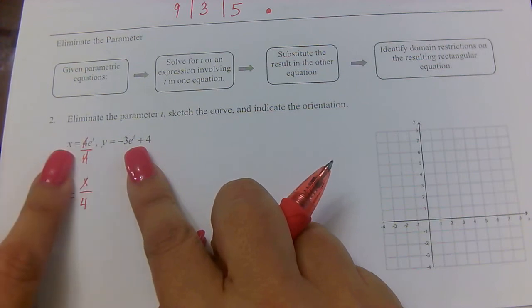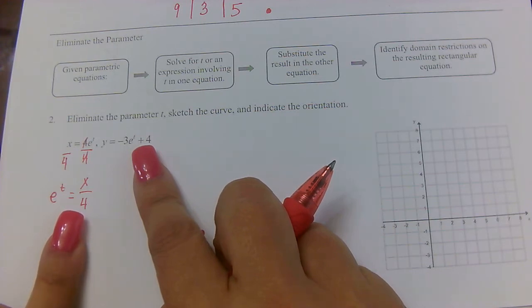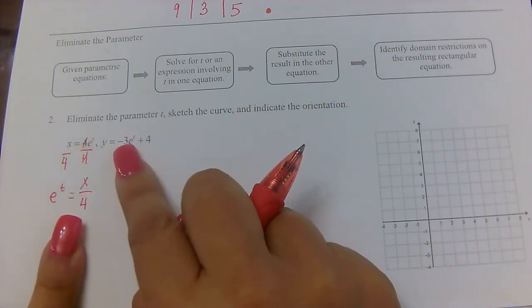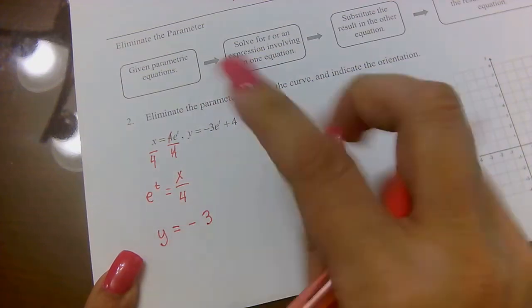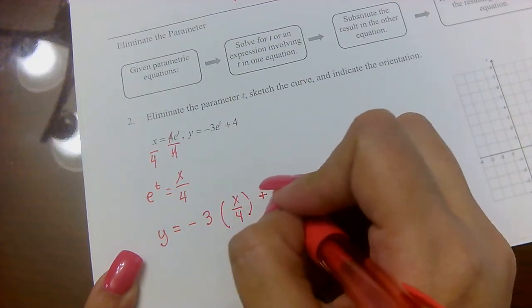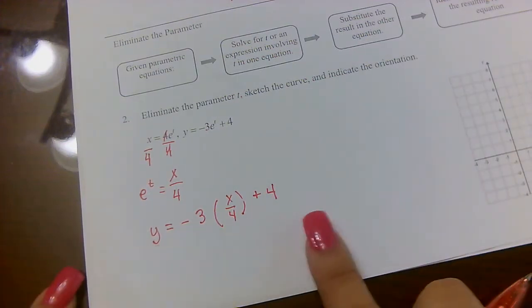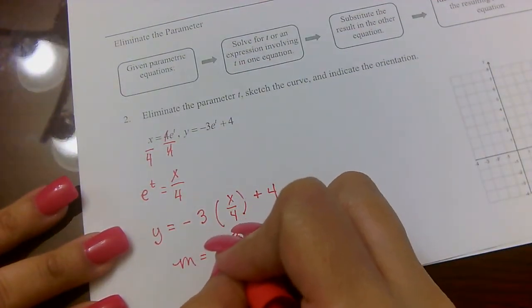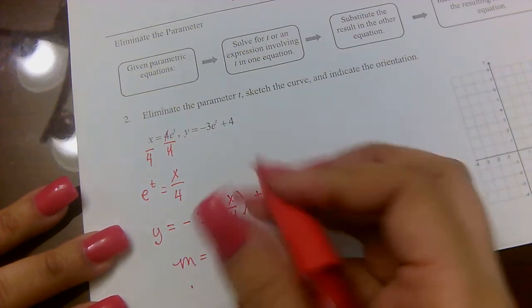You can solve for e to the t on your x, or you can solve for e to the t on your y. E to the t on the x was simpler, and now all I'm going to do is substitute what e to the t is equal to into the other equation. So here I can say y is equal to -3 e to the t, but instead I'm going to use x over 4, plus 4. This is going to be my final equation. Notice that this is a linear equation. I have a slope of -3/4, and my y-intercept is going to be (0, 4).